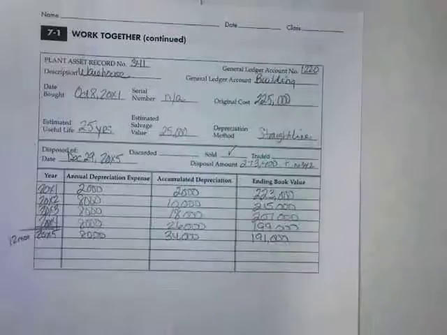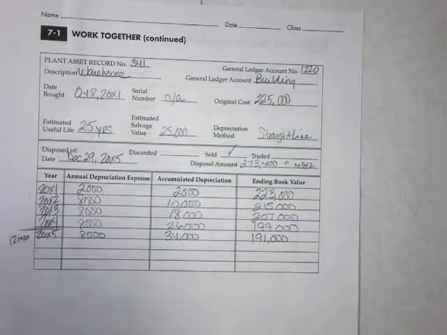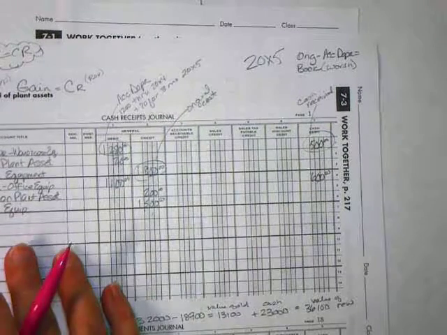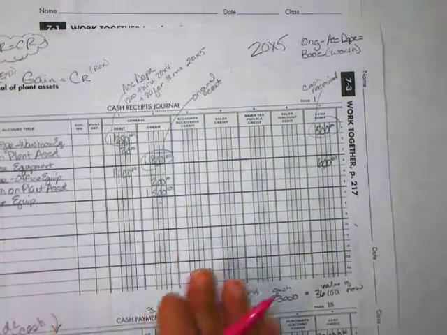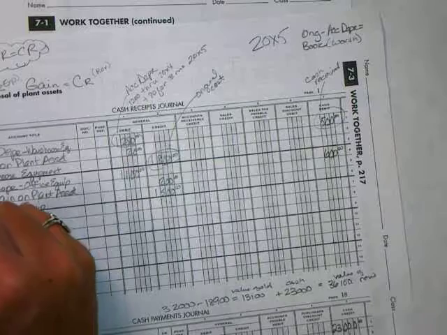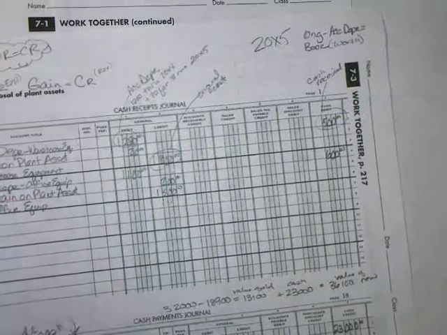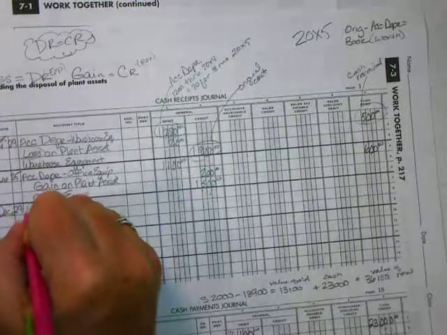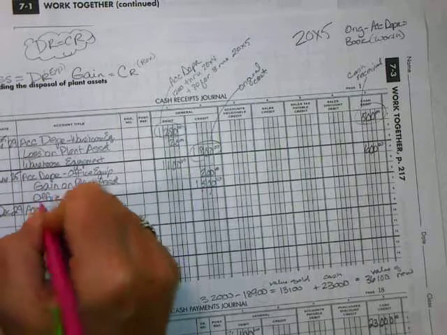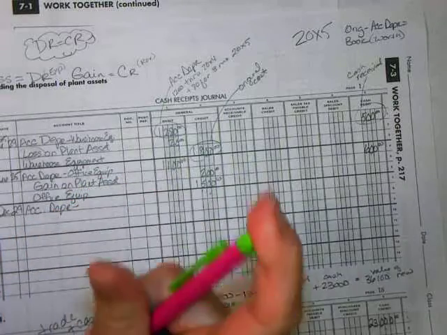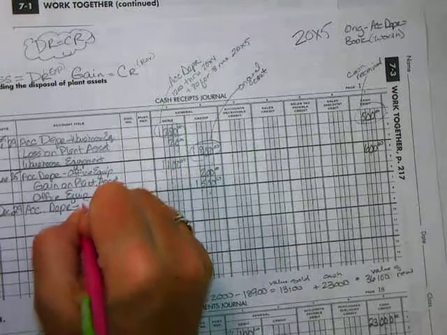Number 3, remove the asset from the record. Again, cash receipts. We sold it. We're receiving the cash. And this is December 29th. Again, accumulated depreciation is coming off for building.